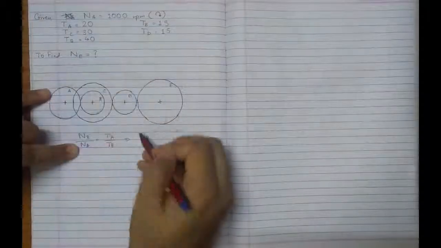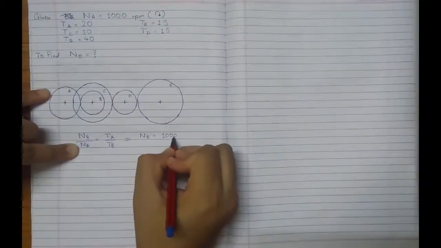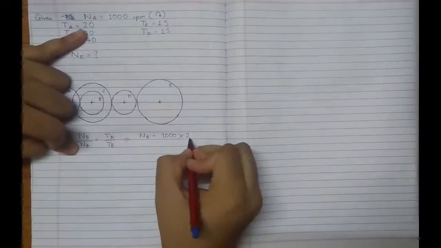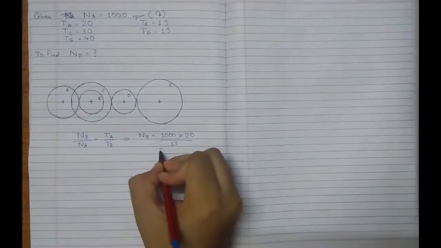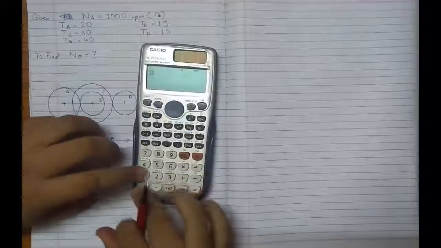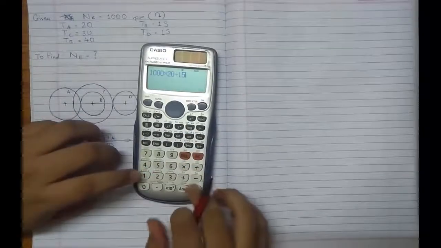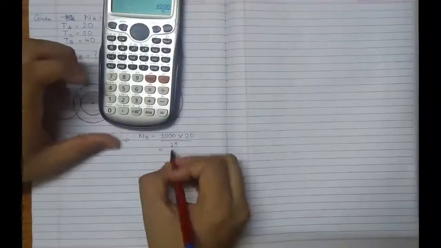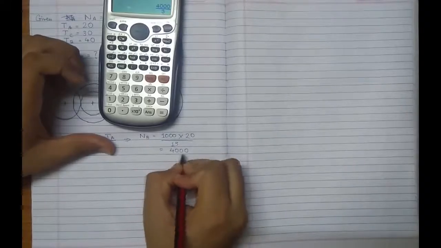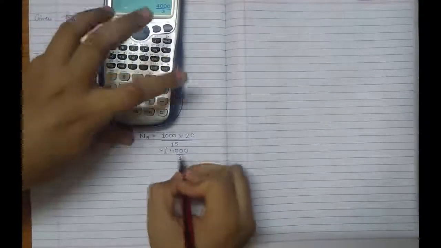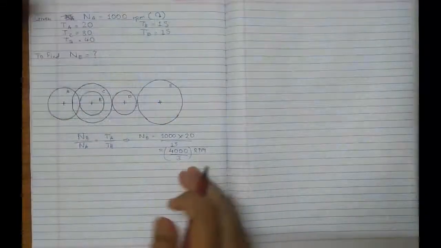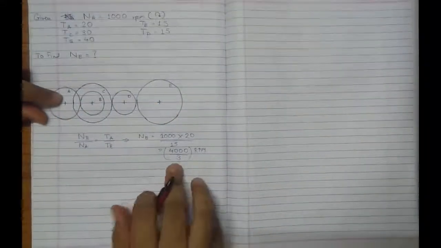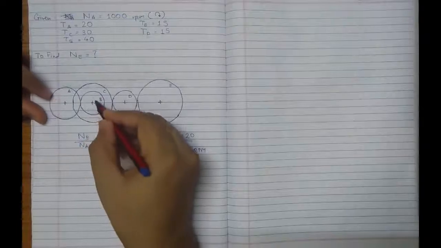NA is how much? 1000, into TA is 20, upon TB is how much? 15. So that gives us an RPM of 4000 upon 3. Let us keep it in this form only, numerator upon denominator. No problem if you convert it to decimal also, it will do. Now see, B and C are compound.